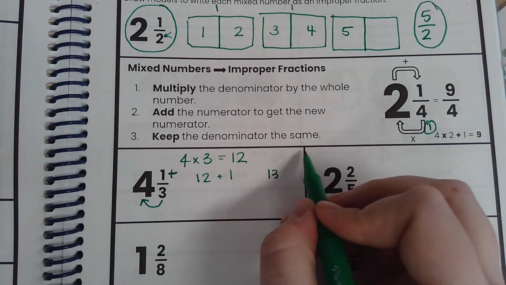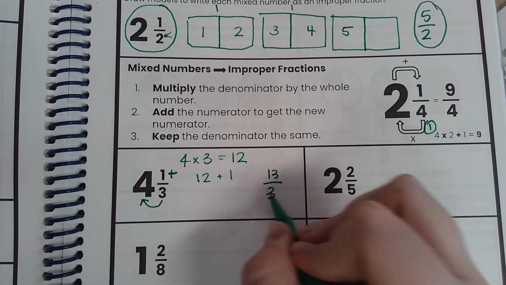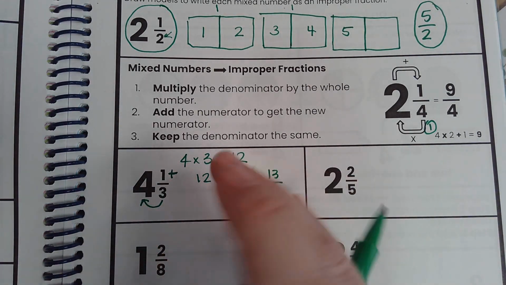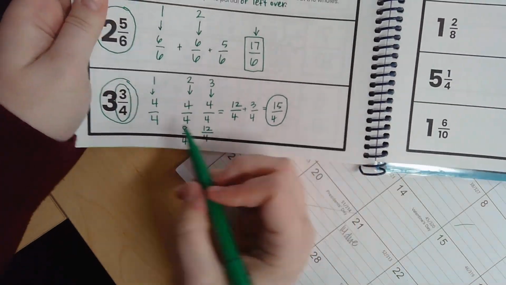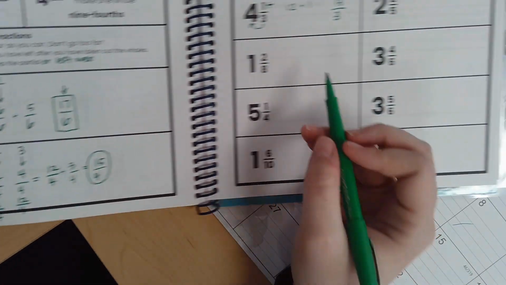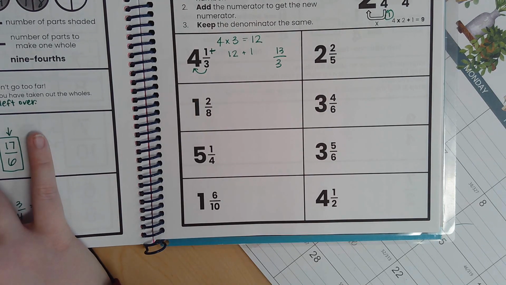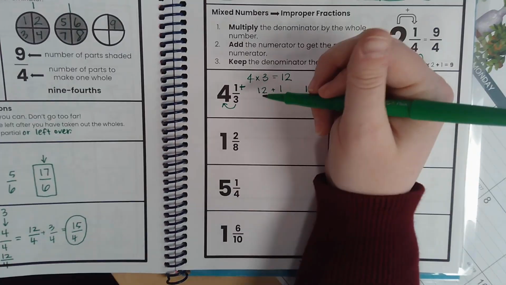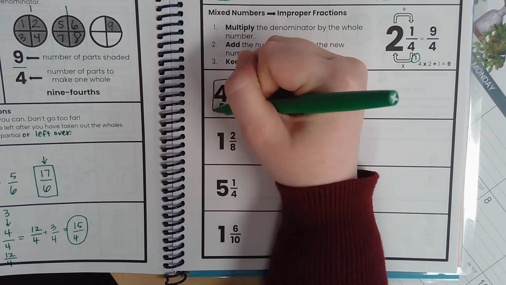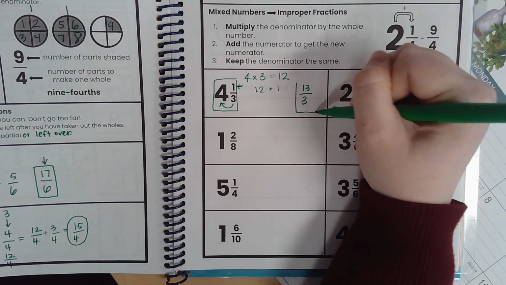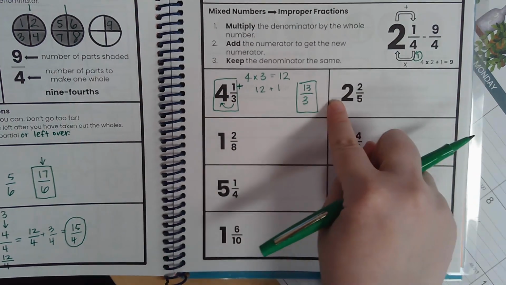And then you keep the denominator the same, so 13/3, okay? If you look right here, this is repeated addition, this is multiplication. We wanted you to understand why you're multiplying, okay? So again, this is your mixed number, this is your improper, and they are equivalent, okay?